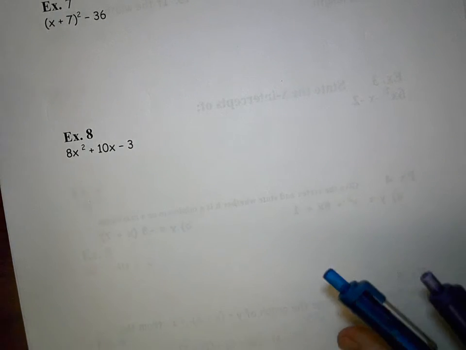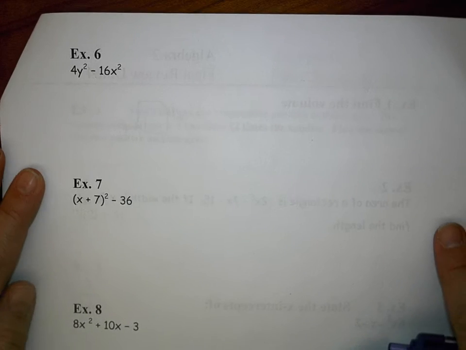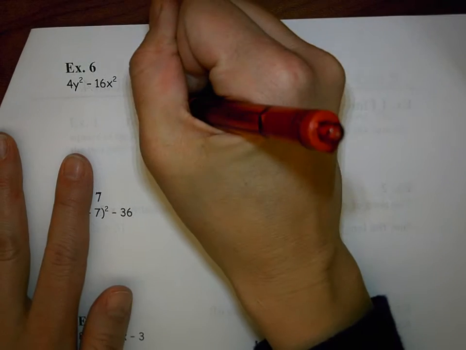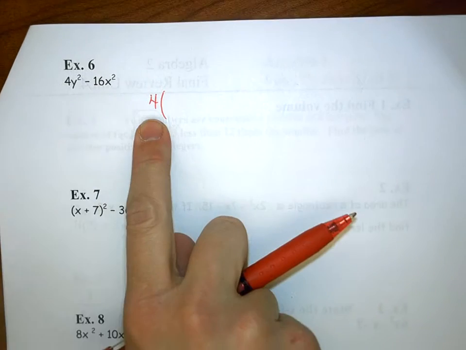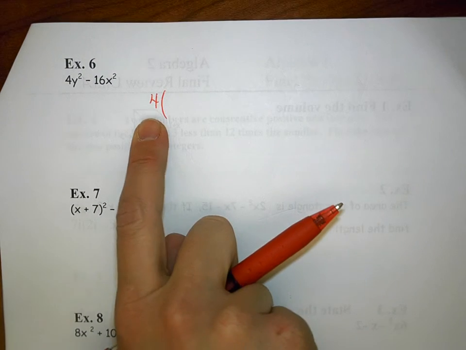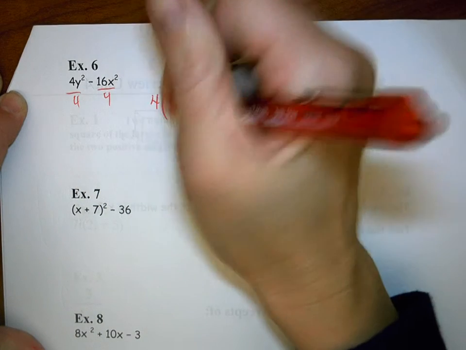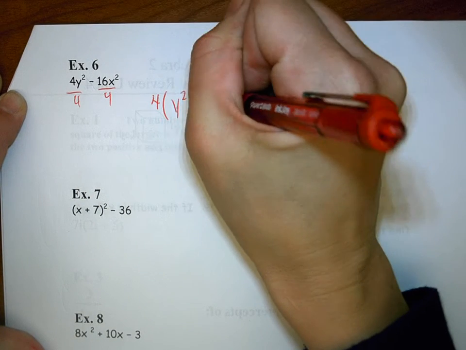Example 6. What should we always check for first? Is there a GCF? What is it? 4. So when we take out a 4, and sometimes you guys forget to write your GCF in front, so make sure you're writing it in front. You divide each of these by 4, and you're left with y squared minus 4x squared.